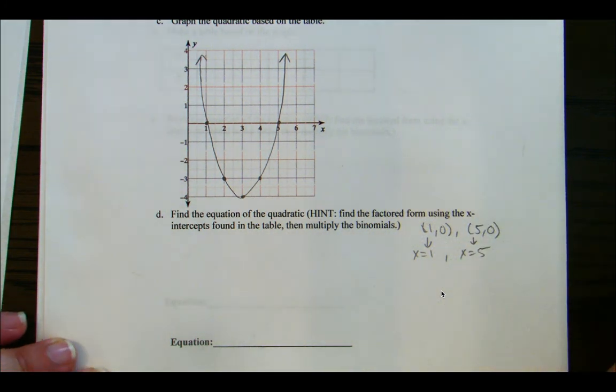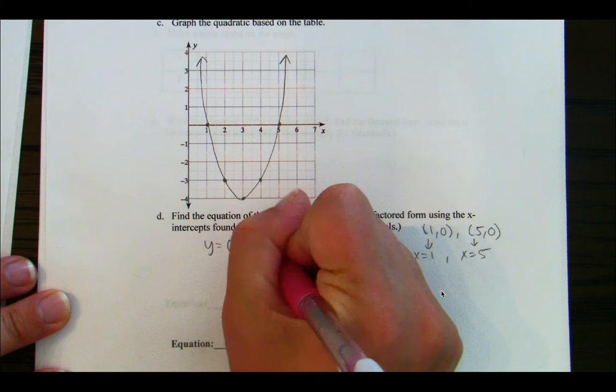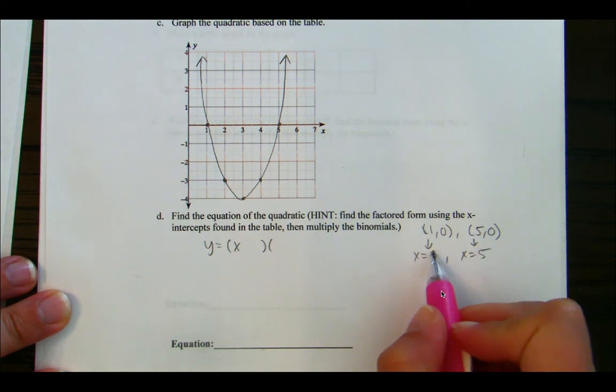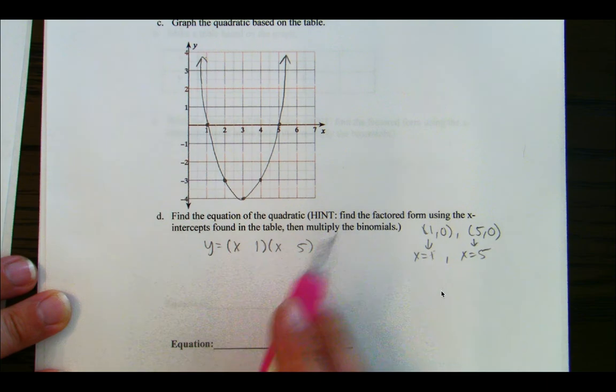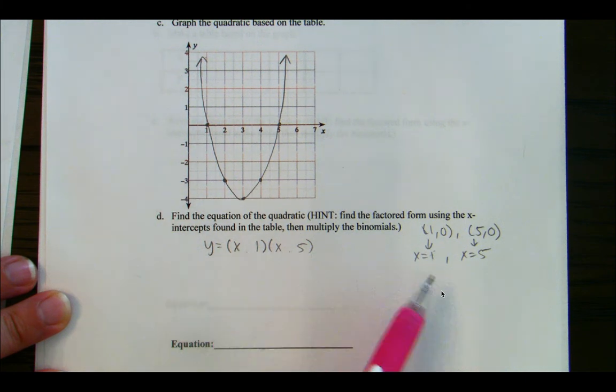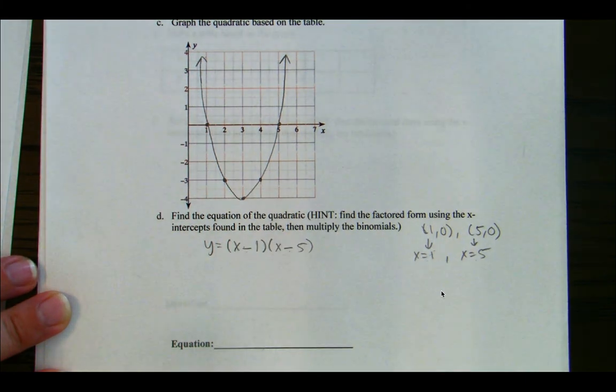When we're going backward, anytime I have it in factored form, our x-intercept values are these values that go here, but they have the opposite sign that goes here. These are both positive, so I'm going to write these as both negative.